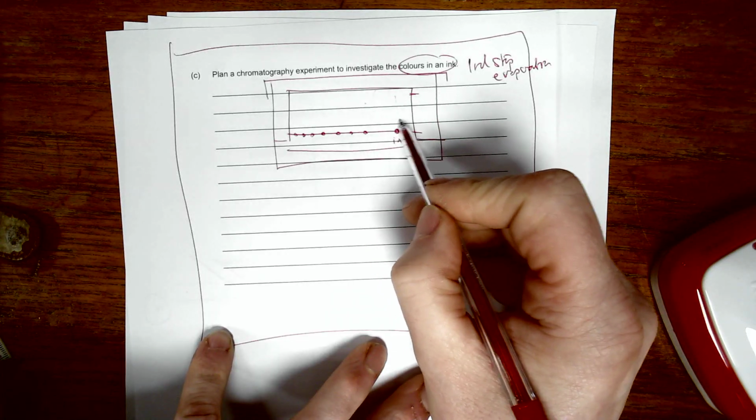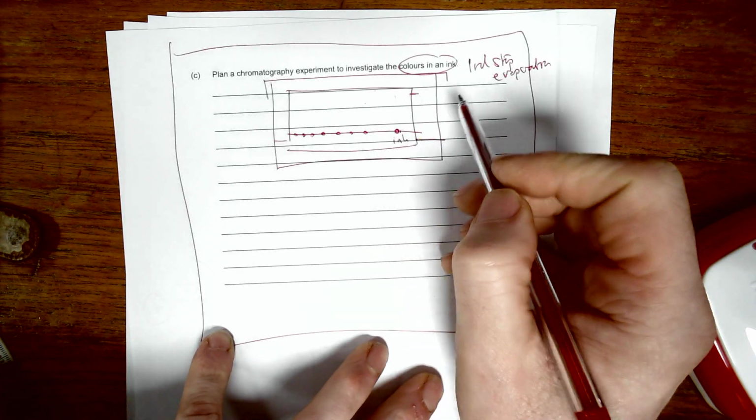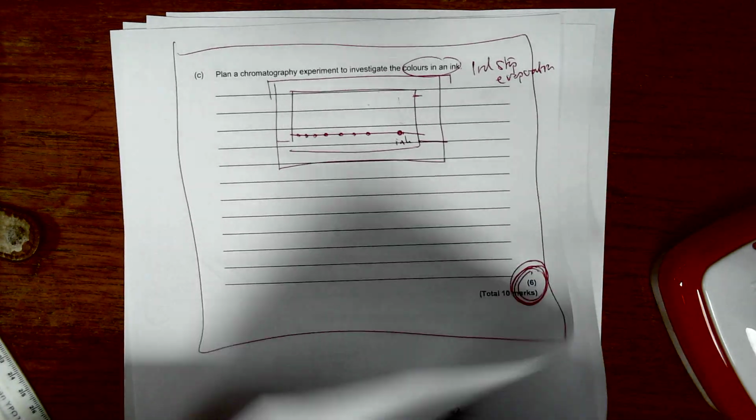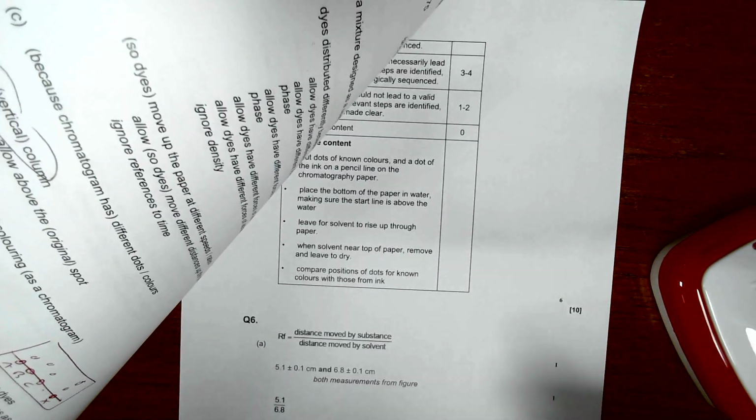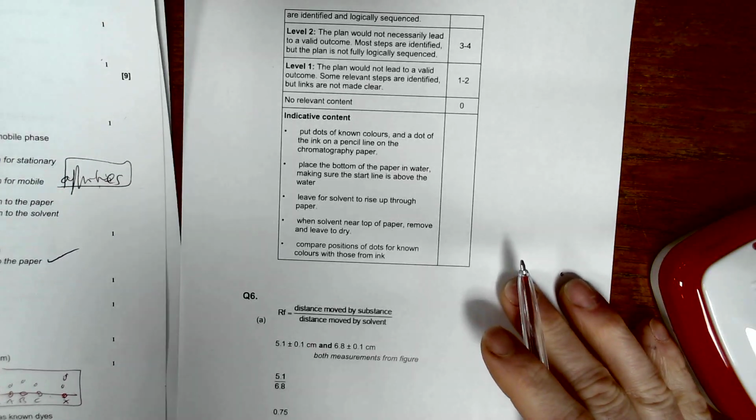I could calculate the RF values of the dyes as well and compare to those in a database. I'd put that in as well. So I want to see that you've written that in. You've actually written that answer. Let's have a little look then.